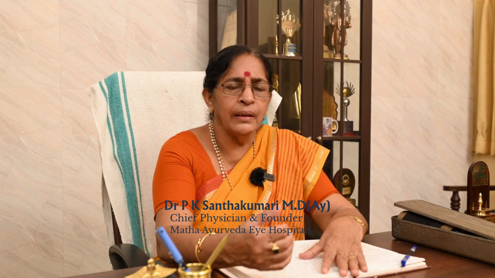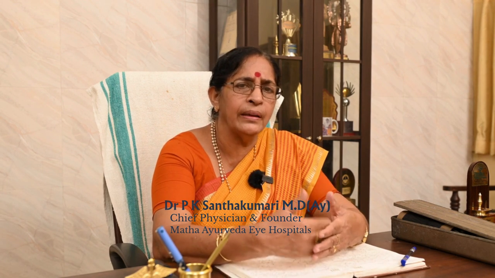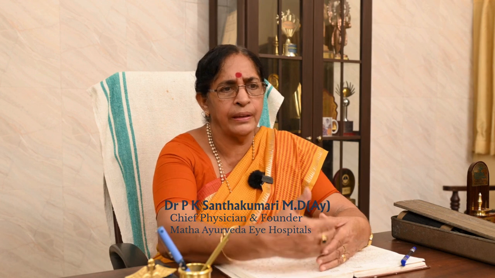Then what happens? The vitreous starts to shrink or become thin, with a tendency to become even thinner and change its constitution, and then there is a possibility of its detaching from the underlying retina. This is the underlying theory. Coming to the treatment side, the overall aim of the treatment should be to maintain the properties of Vata so that it will not vitiate the vitreous.